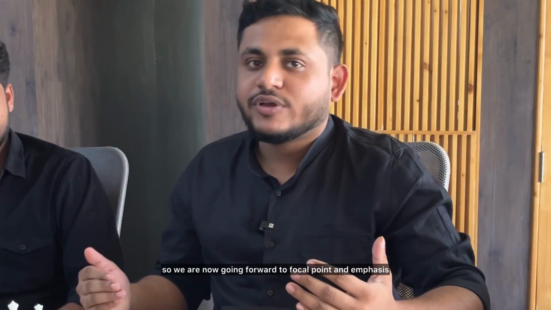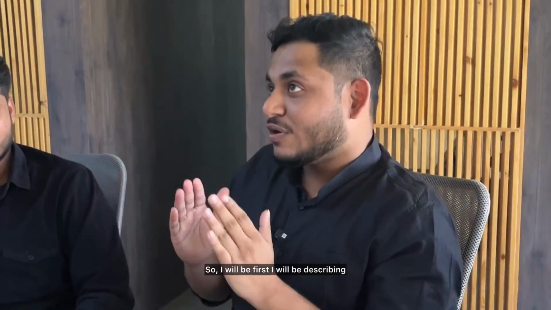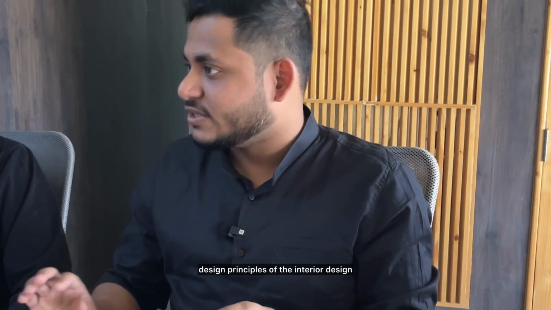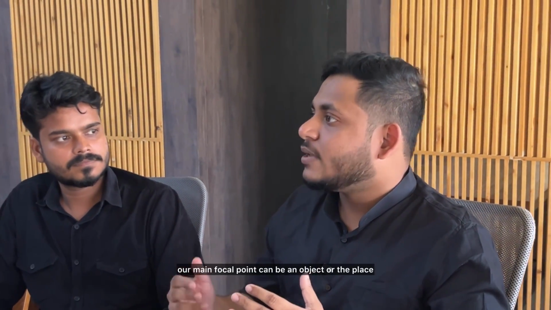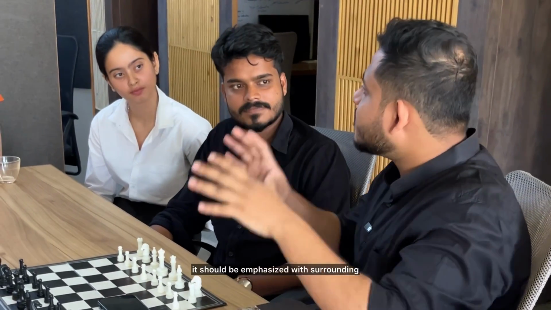After flow and rhythm, we are now going forward to focal point and emphasis. So I will be describing the focal point. It is one of the major design principles of interior design. Suppose we enter a room, our main focal point can be an object or a place. To create that effect, it should be emphasized with surrounding objects like chandeliers or other elements and finishes.